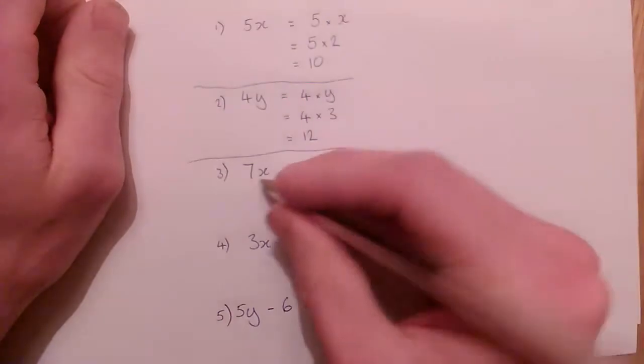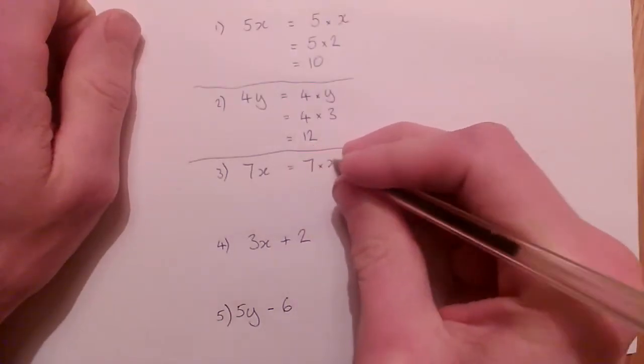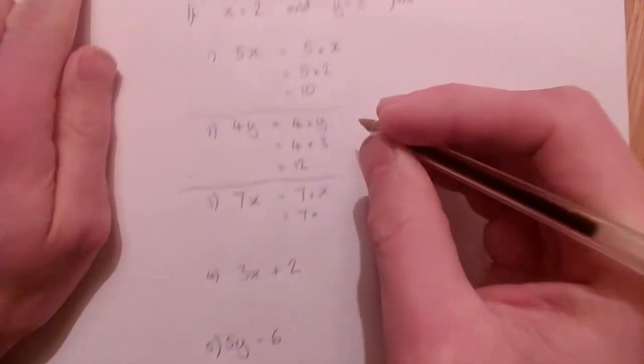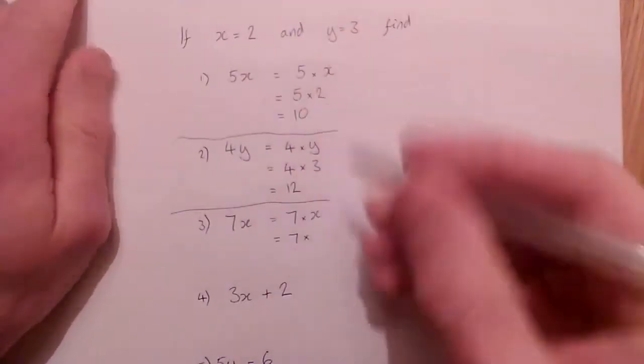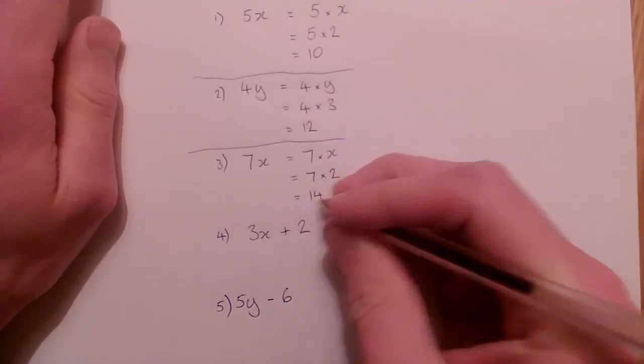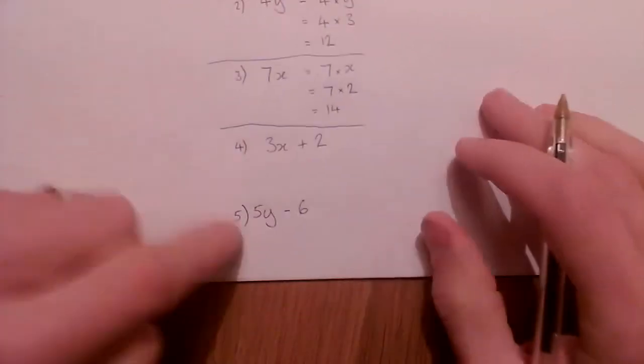Next one, 7x. That's 7 times whatever x is. Looking back at the start, it tells us our value for x. x is 2, so we've got 7 times 2, which is 14.